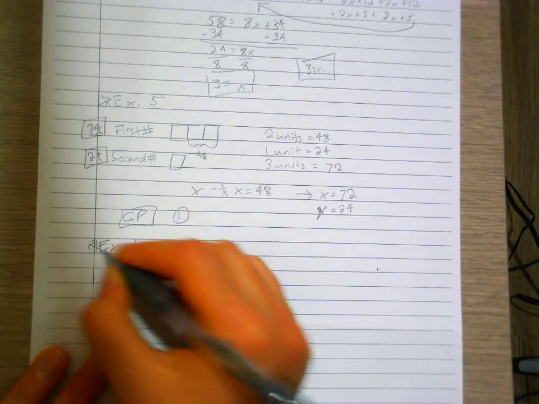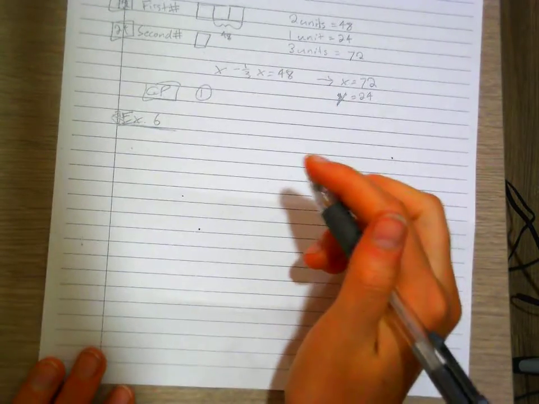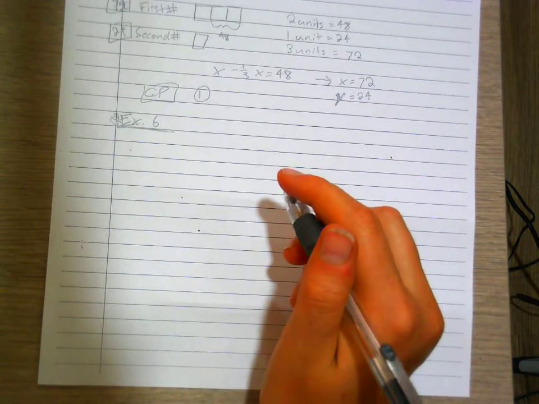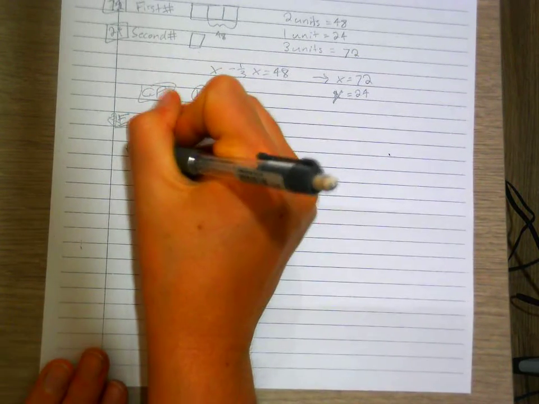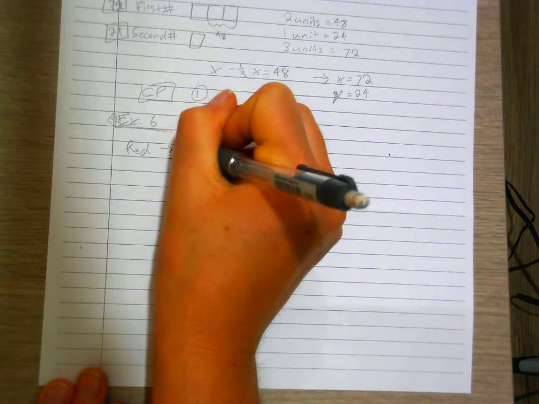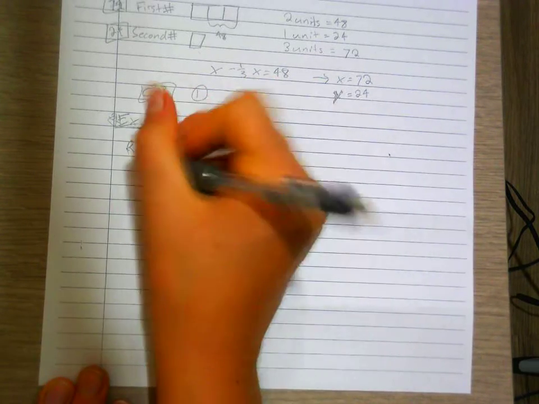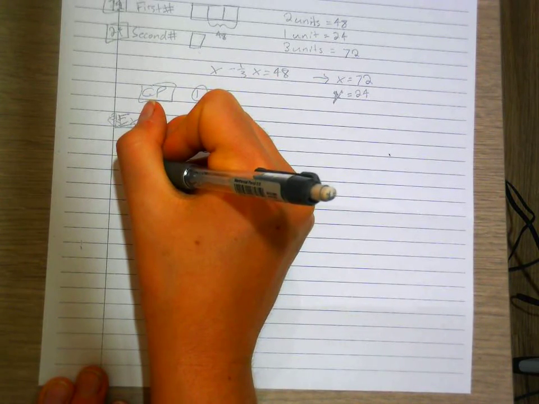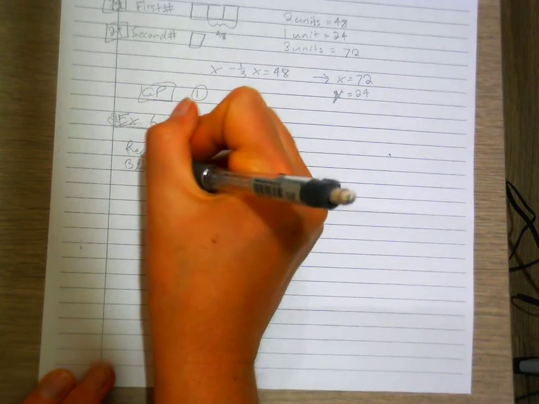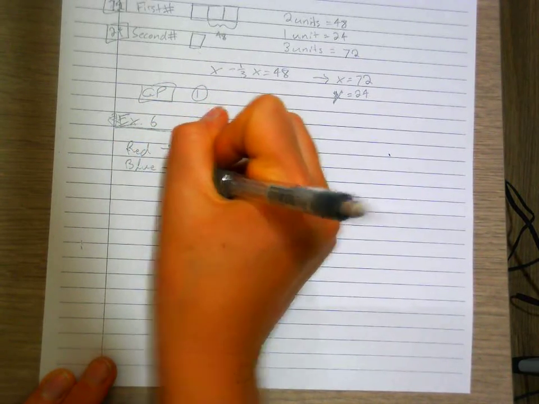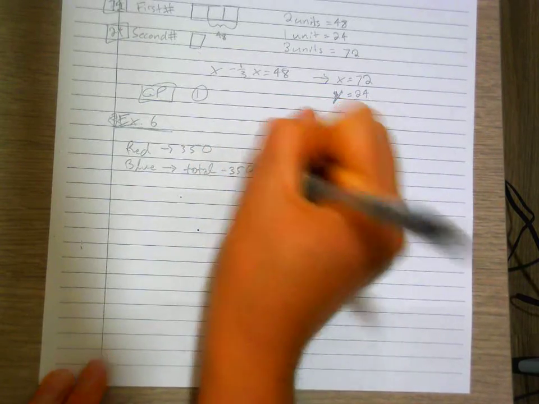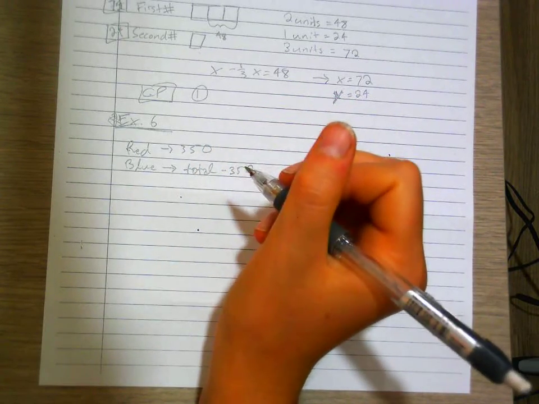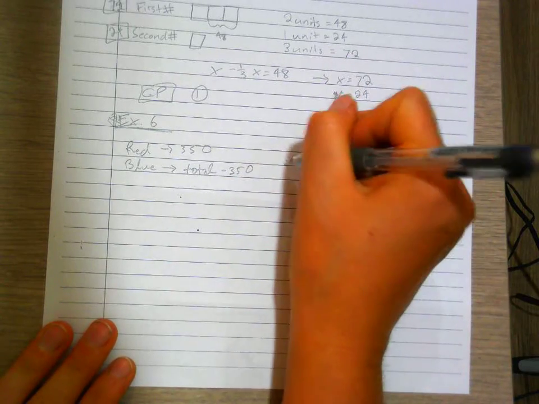Okay, example 6 says, a theater is divided into red section and blue section. The red section has 350 seats. The rest of the sections are the blue. So blue is going to be the total minus 350. A ticket for the red section costs $75. A ticket for the blue section costs $50.